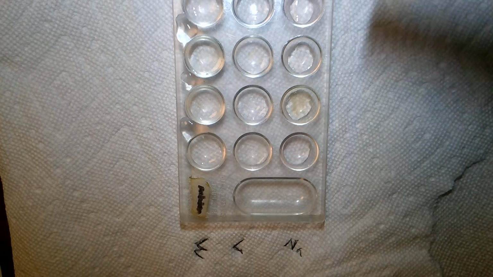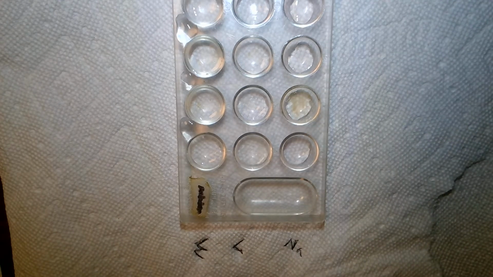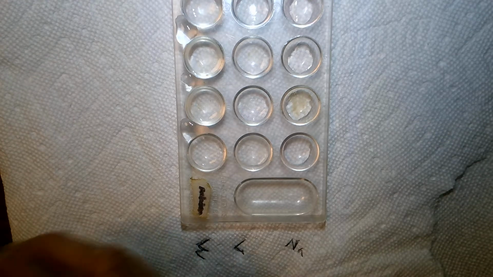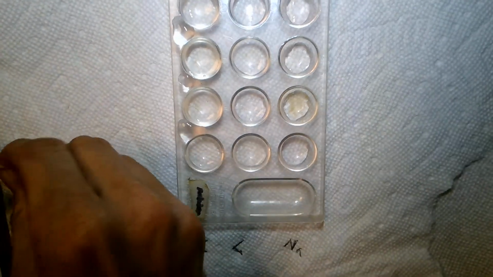So there's different types of paper. So there's red litmus paper. I'm just going to pull these out here. There's red litmus paper, all right? And there's blue litmus paper.